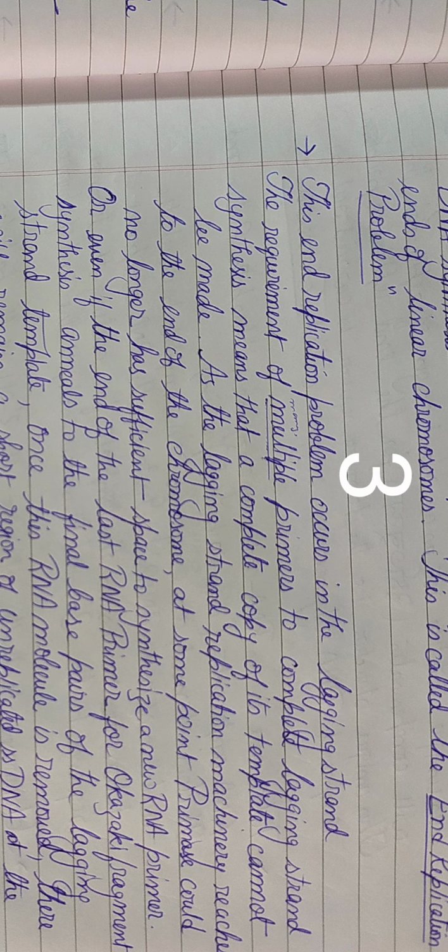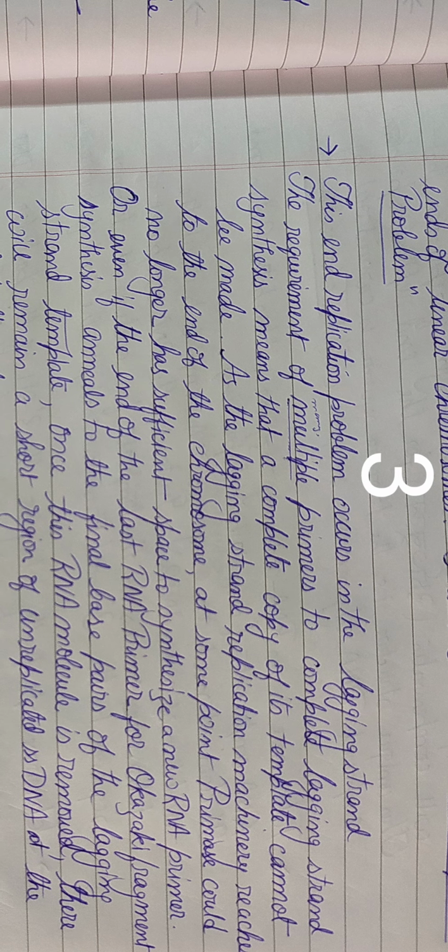The end replication problem occurs especially in the lagging strand. How? The requirement of many multiple primers to complete the lagging strand synthesis means that a complete copy of its template cannot be made.